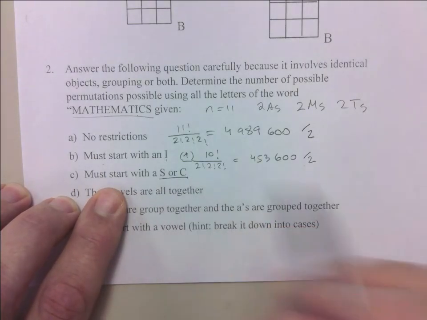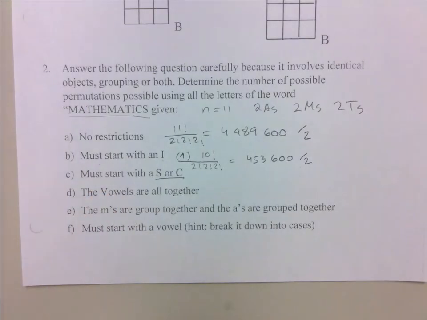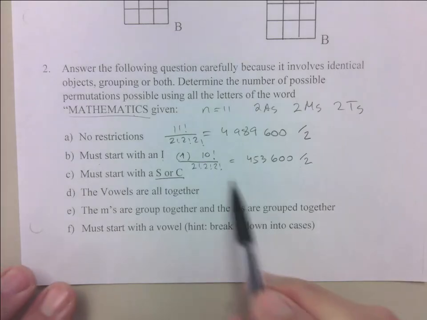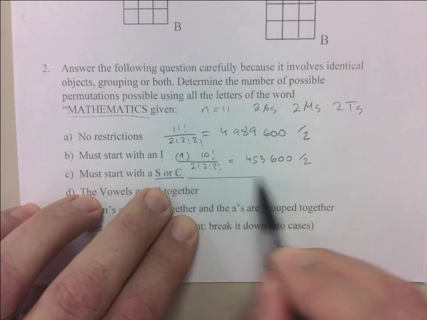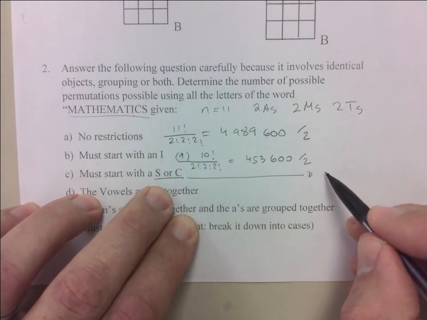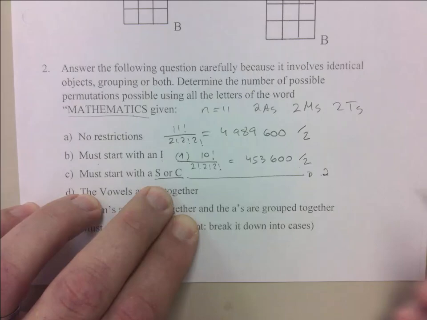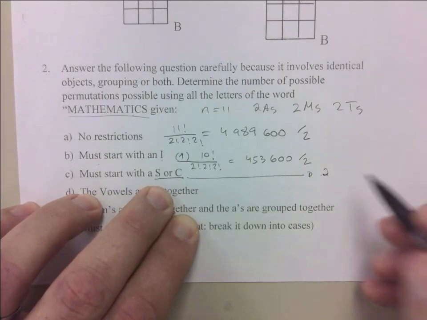Must start with an S or a C. Again, none of them are repeats, right? So I don't need to worry about the bottom or break it down into cases. I will do this way over here. So S or C at the beginning would be 2 options to start me off.